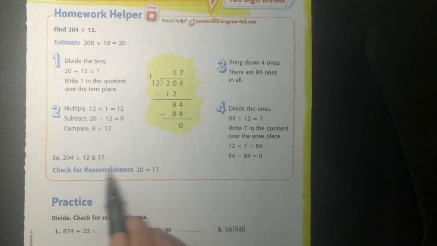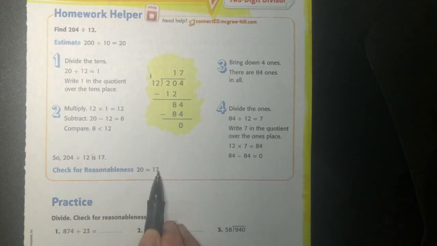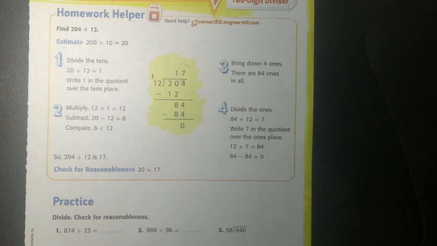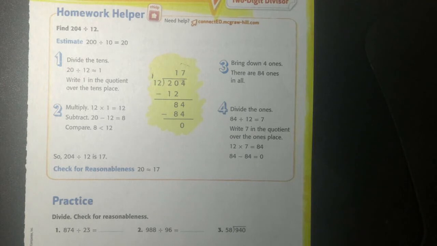And now we're going to check for reasonableness. Is 20 close to 17? Because this was my answer, right? 17. Is 20 close to 17? Yeah, that's pretty close. Only 3 away.